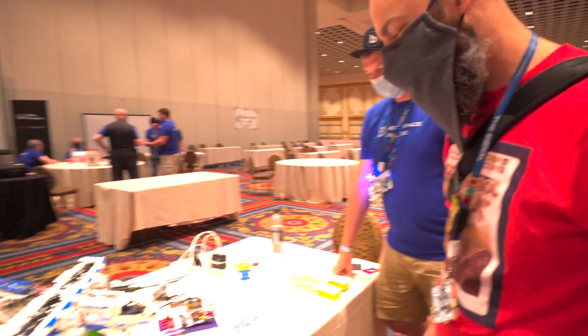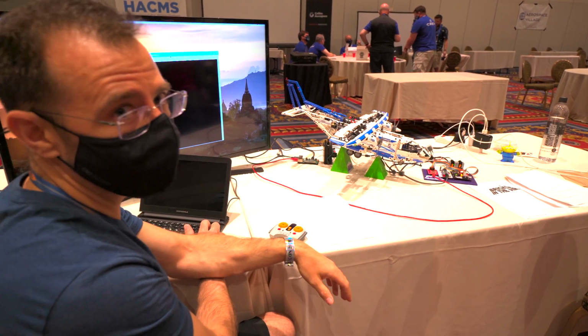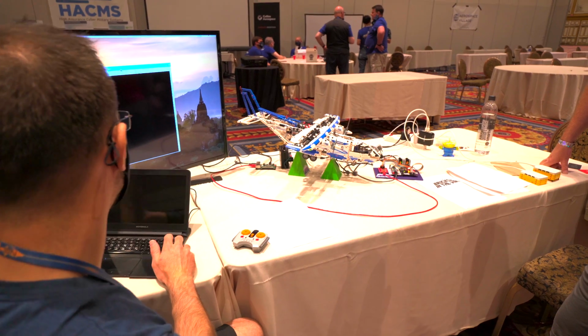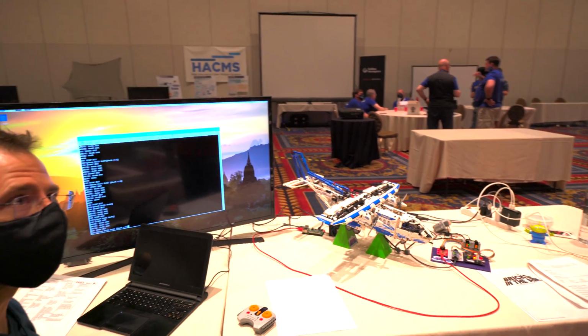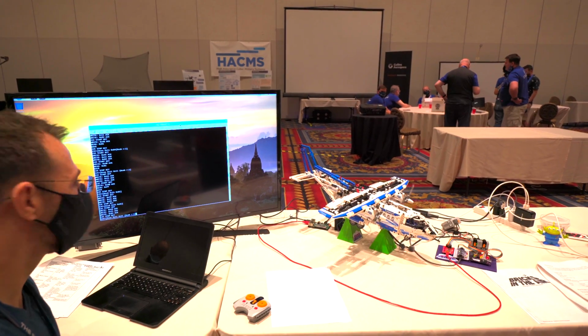And on the left there are Bus Pirates. We're just using those as a way to tap into the I2C. You could really use whatever you want on there. And then the Pi over here is just to give people something to play with. They don't have to bring their own computer this way. They can just drive and work on it.